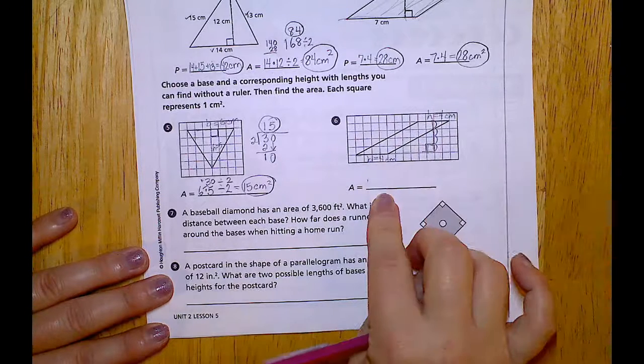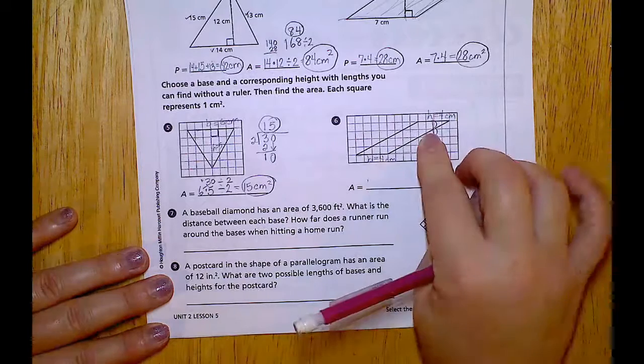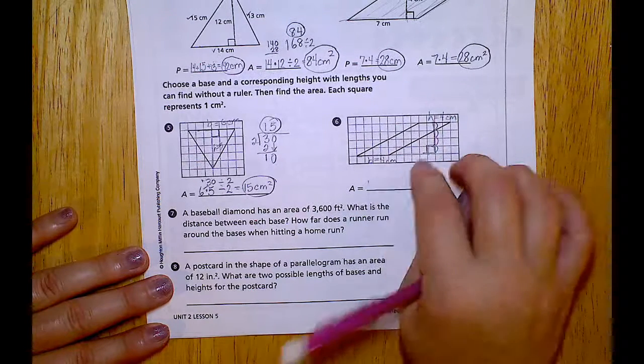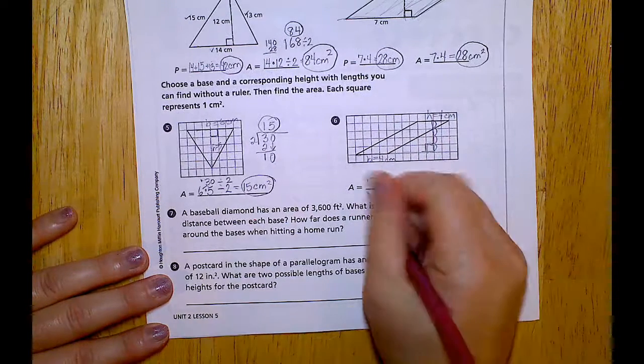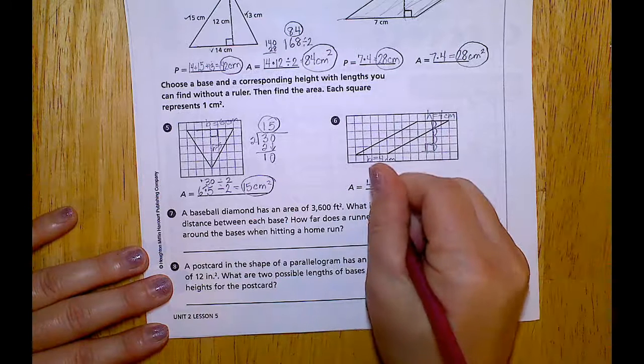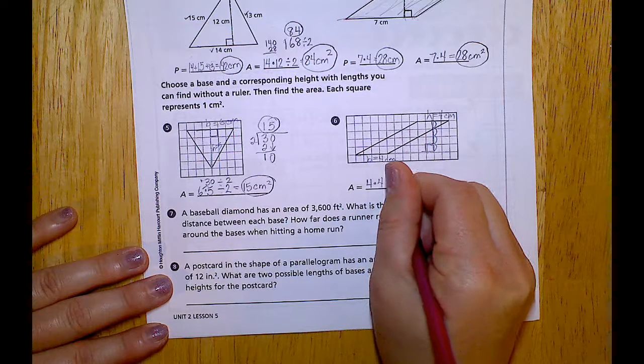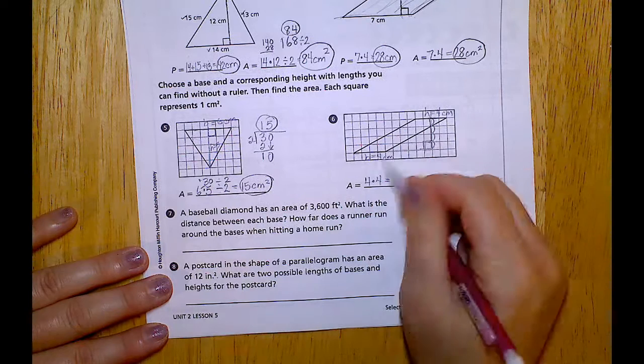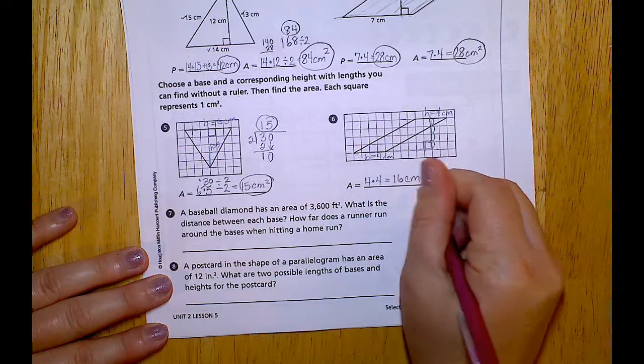So this is the area of a 4-sided shape. So we would actually do base times height, which is 4 times 4, which equals 16, and because we're doing area, it would be centimeters squared.